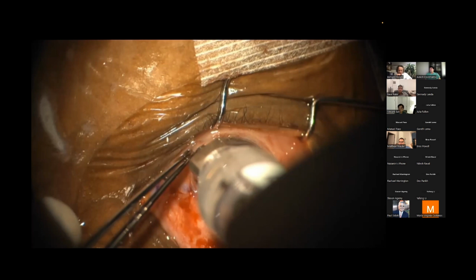It happens once in a while if you have a very loose zonule and the lens can move back and forth. I've certainly seen it, but it's pretty rare. And I agree with everybody that I wouldn't be aggressive. If you leave the eye relatively soft and everything is back, it's probably not going to be an issue. And you can have the patient face down anyway for the first 24 hours, and you see how it behaves.